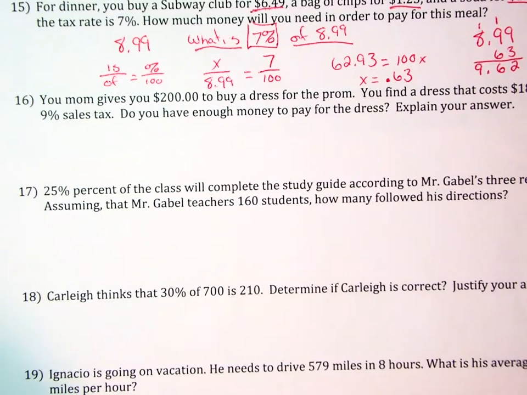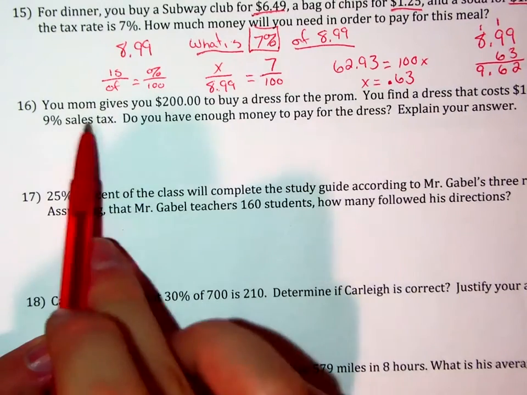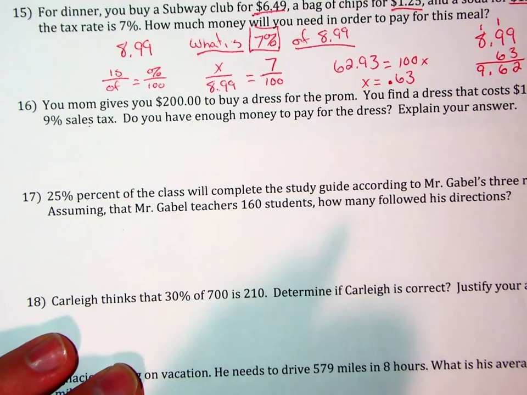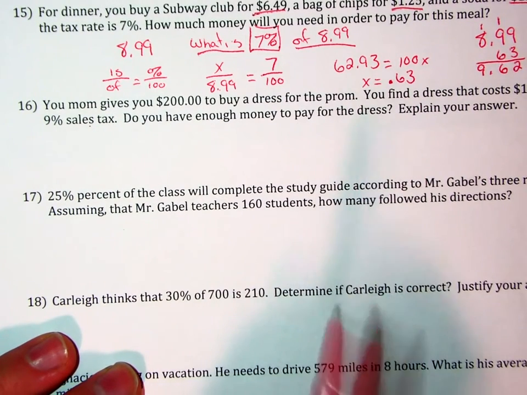Next question. Your mom gives you $200 to buy a dress for the prom. You find the dress that is $189 plus a 9% sales tax. Do you have enough money to pay for the dress? Explain your answer.